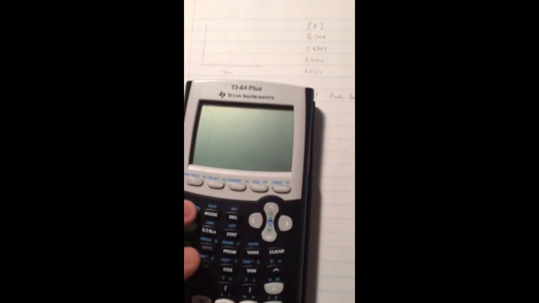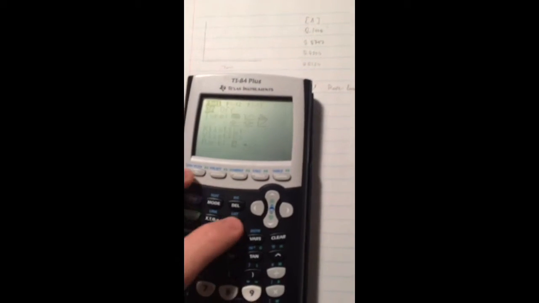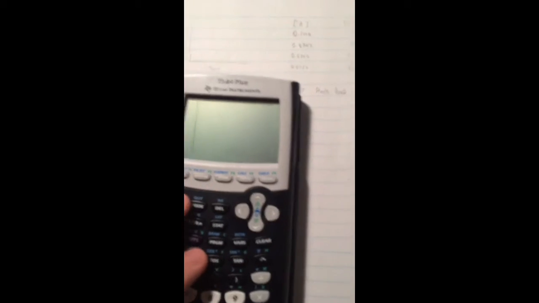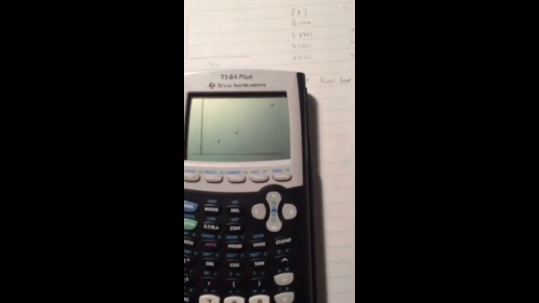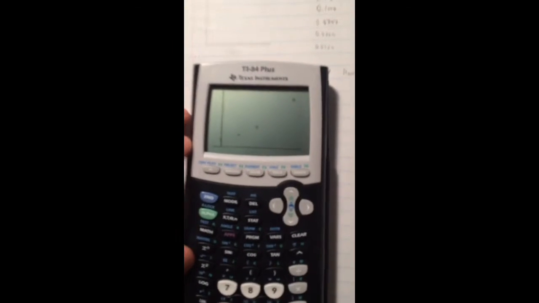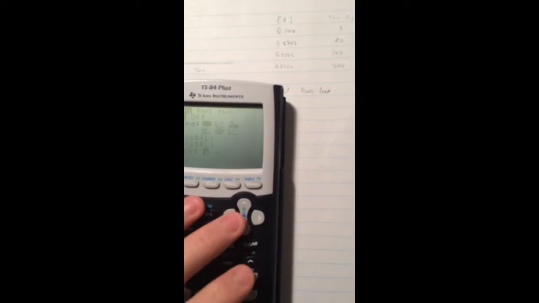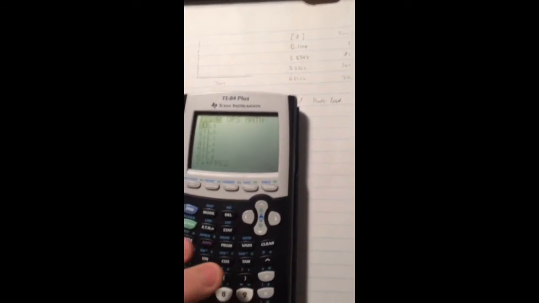So you go to second STAT plot again, turn it on, and go to L4, second STAT L4. Graph again. I think you're familiar with this now. Zoom 9. That looks like an exponential function to me, not exactly linear. You want to make sure that the points look linear. So obviously this is a first order.